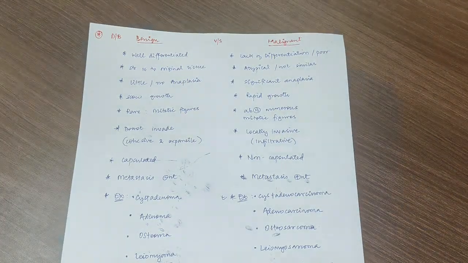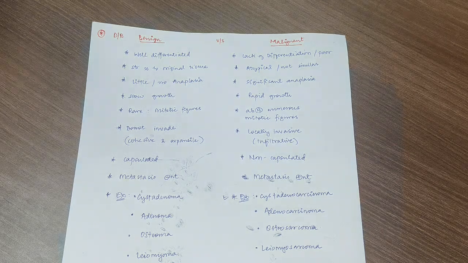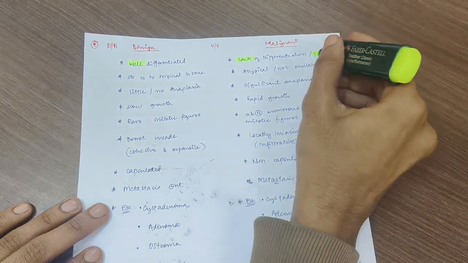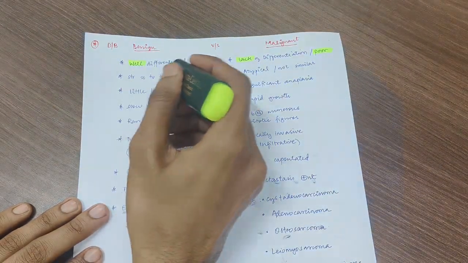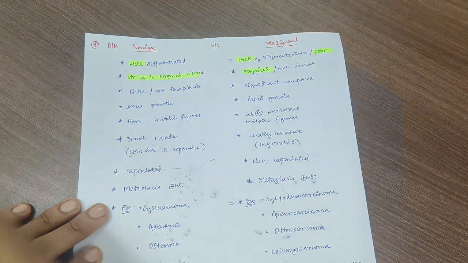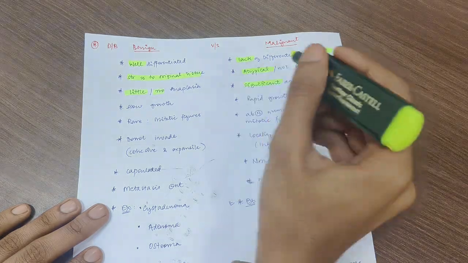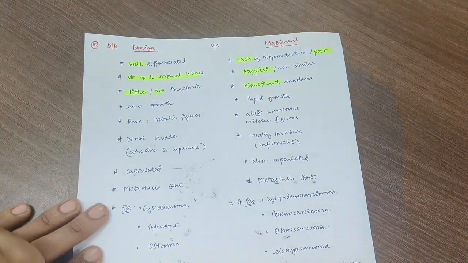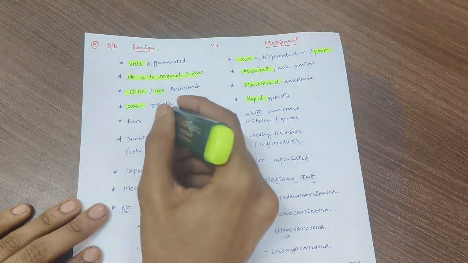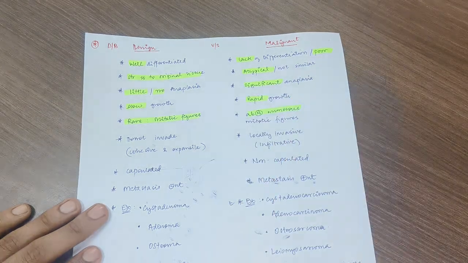Next, the difference between benign and malignant. Benign is well differentiated; malignant shows lack of differentiation or poor differentiation. Benign structure is similar to the original tissue, whereas malignant is atypical and not similar. In benign there is no anaplasia or little anaplasia; in malignant there is significant anaplasia. Anaplasia means lack of differentiation. Benign has slow growth; malignant has rapid growth. In benign, mitotic figures are rarely seen; in malignant they are abnormally numerous.